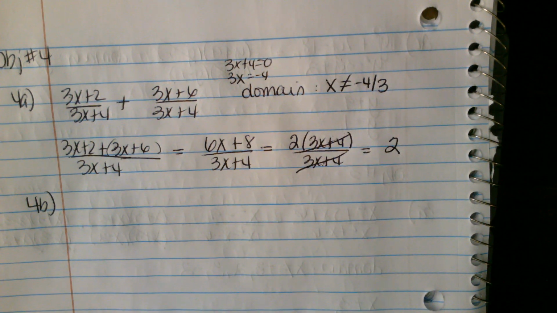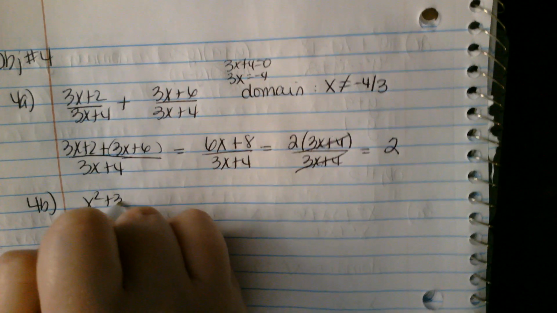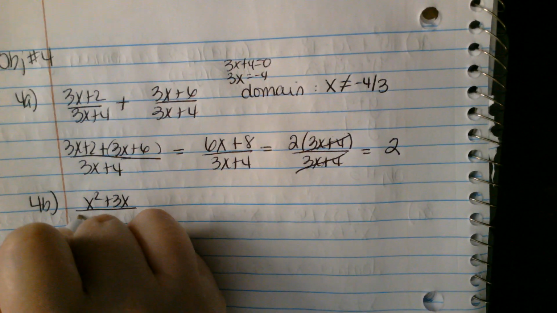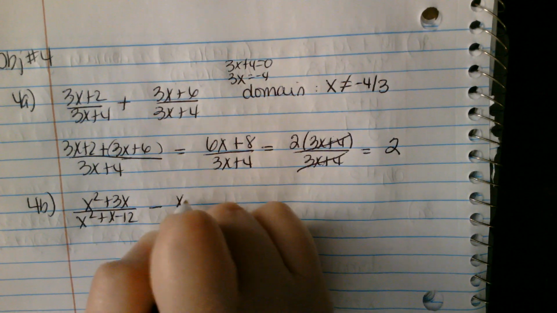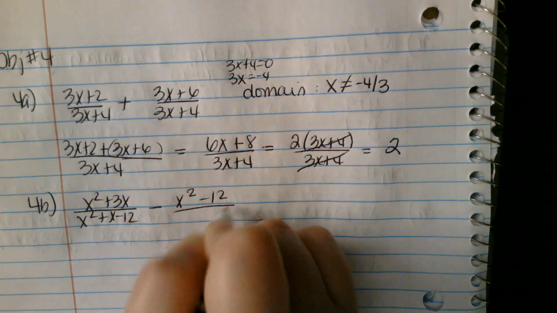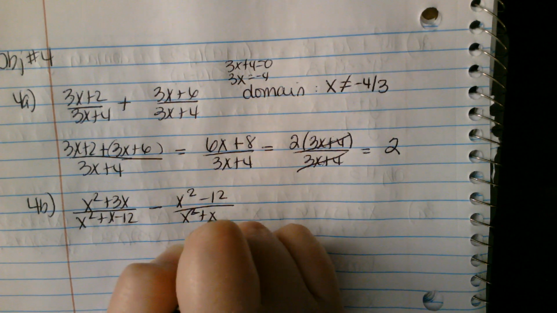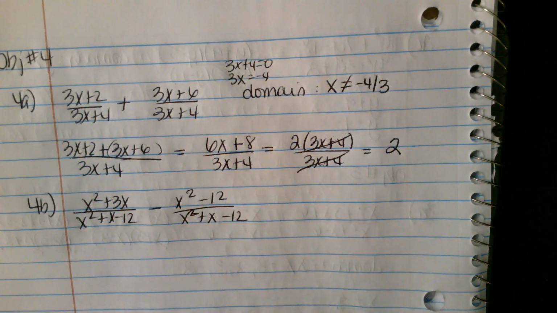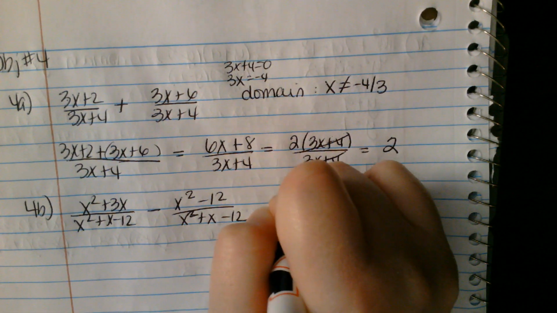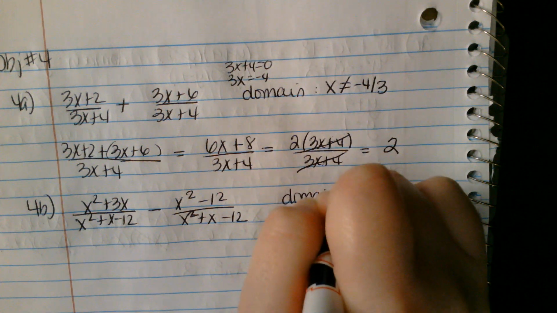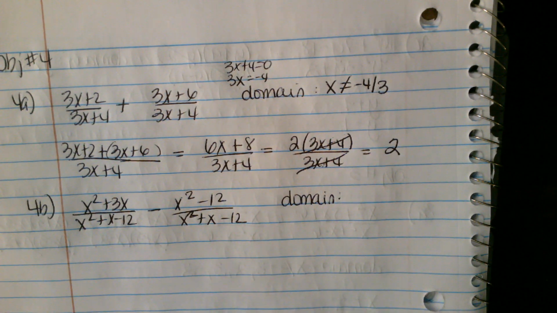Okay. Now let's look at a subtraction one. Let's say we have x squared plus 3x all over x squared plus x minus 12, and we subtract x squared minus 12 over x squared plus x minus 12. The denominator is the same, but we do need to figure out the domain before we do anything else. So we factor x squared plus x minus 12.